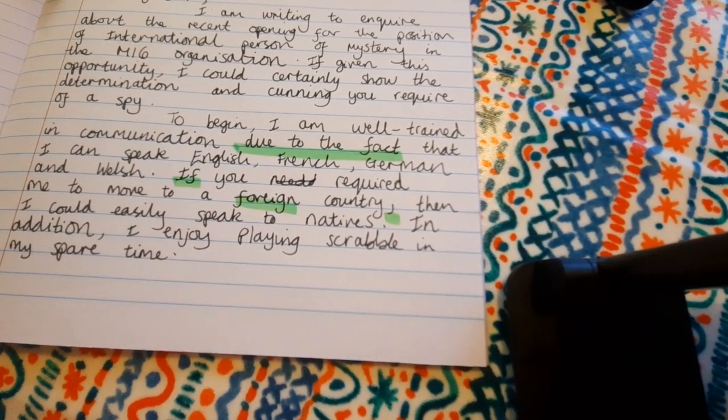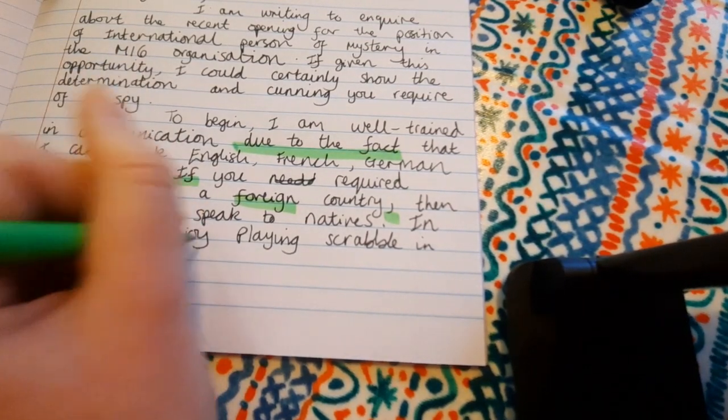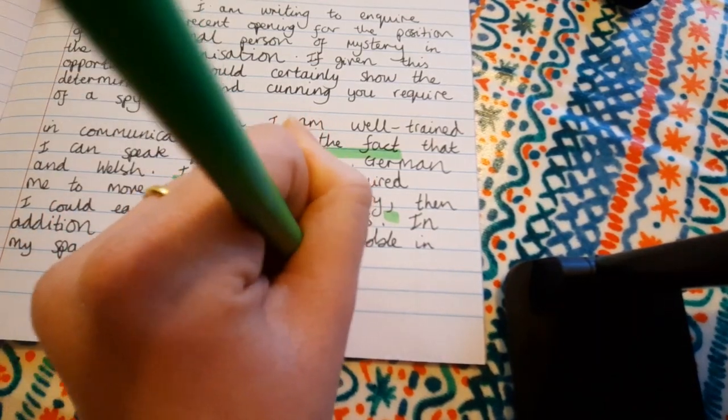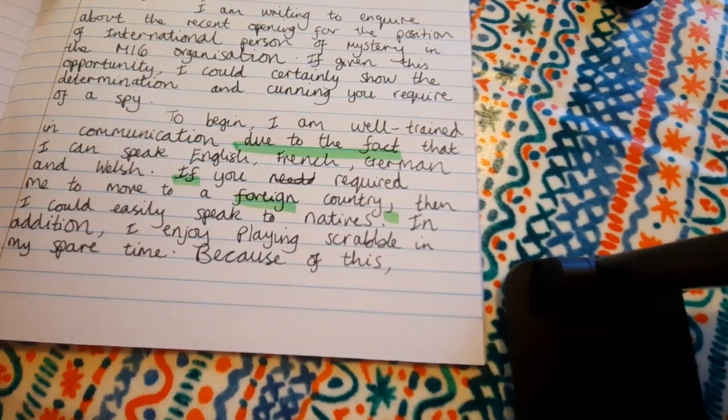Could I add a cause conjunction at the beginning of my sentence? Yeah, so because of this, so I'm really explaining here, aren't I?